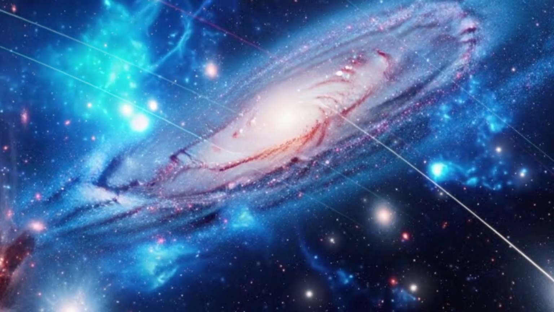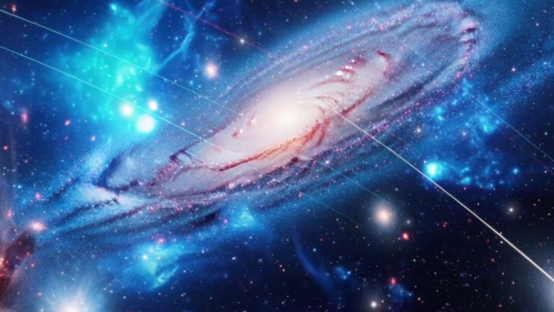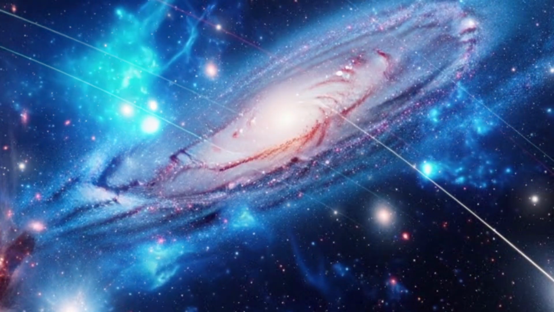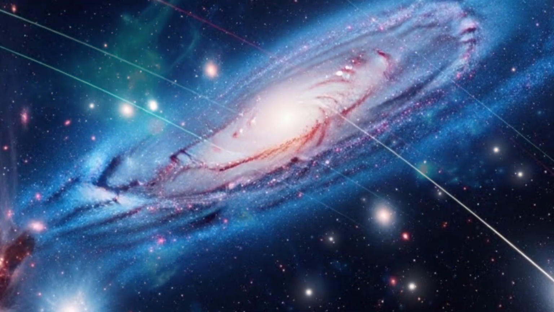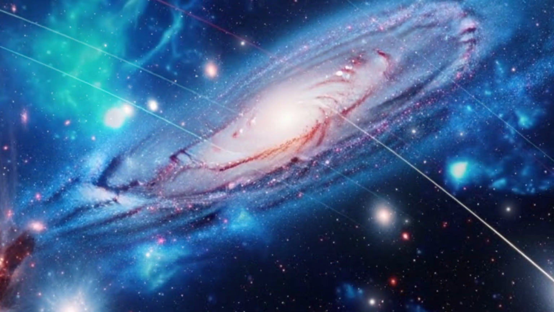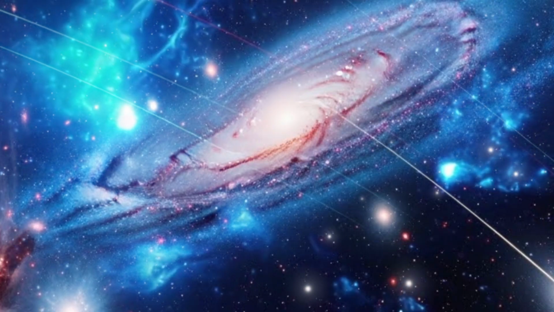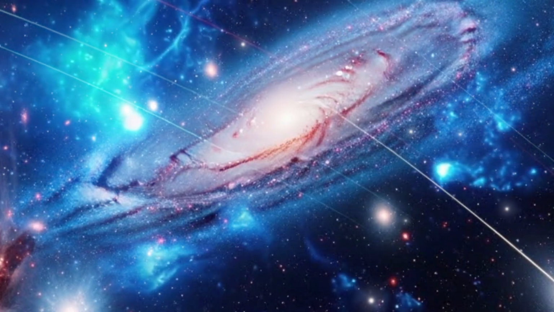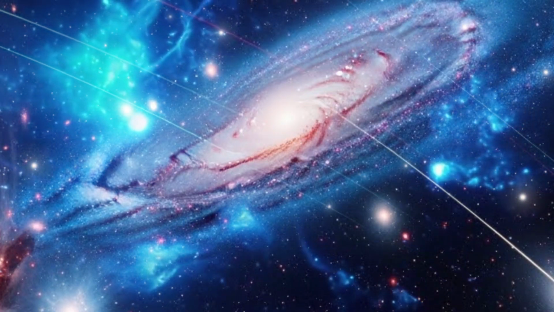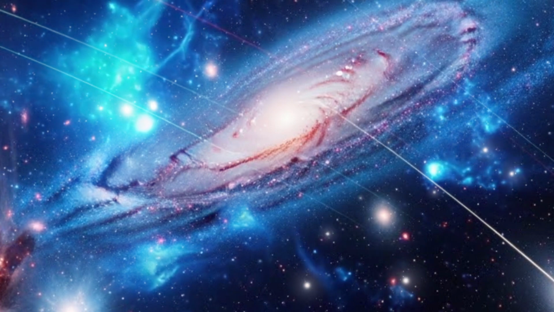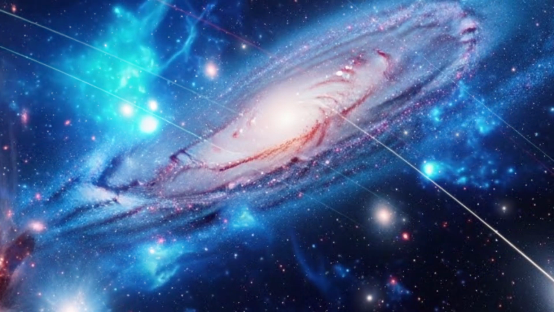The 2019 Event Horizon Telescope image of the supermassive black hole in galaxy M87 provided the first direct visual evidence of an event horizon, showing a dark central region surrounded by a bright ring of emission from infalling matter heated to billions of degrees.